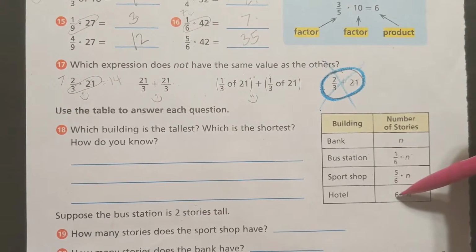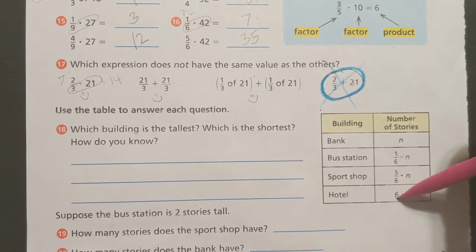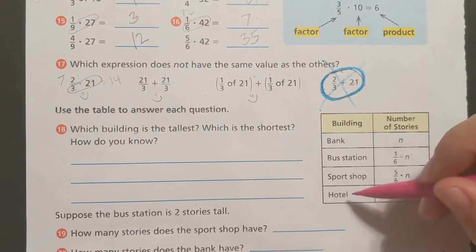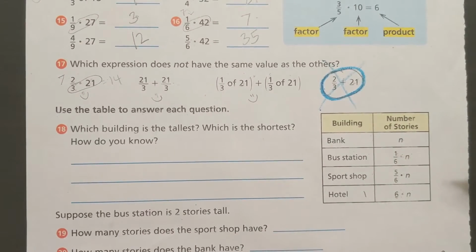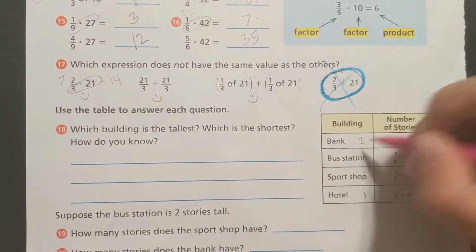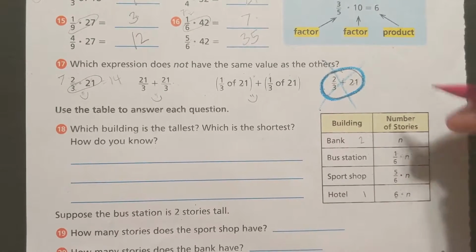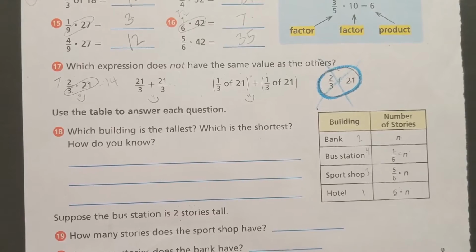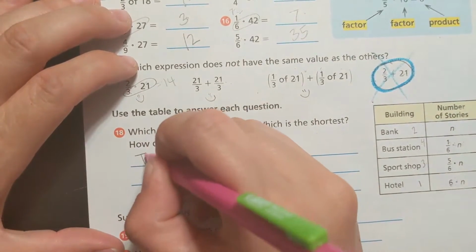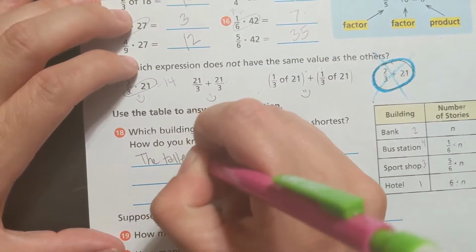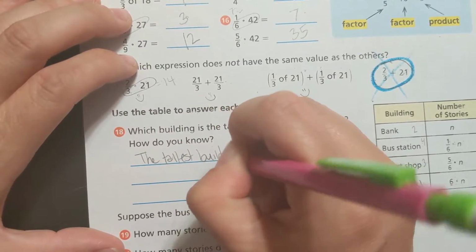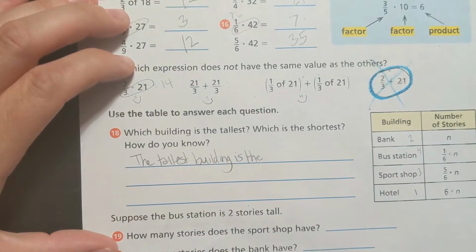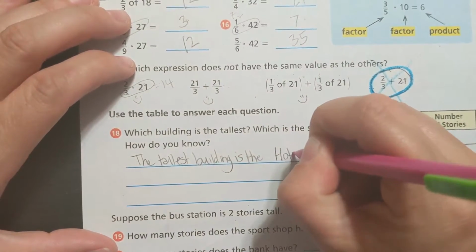What about this one? 6 wholes times the bank. Oh, 6 times that amount. So hotel is number 1. It's the biggest. Then the bank, then the bigger fraction times, and then the bus. So which building is the tallest and which is the shortest? The tallest building is the, what did we say? The hotel. That makes sense, right?